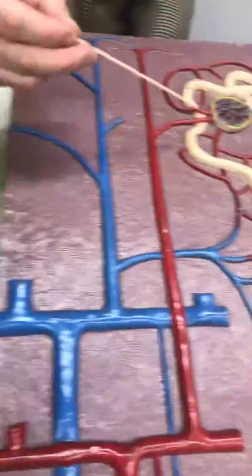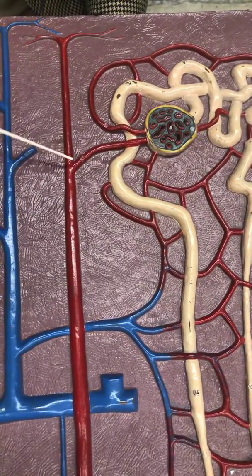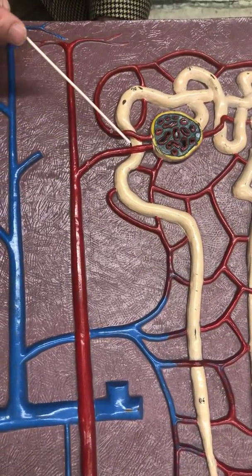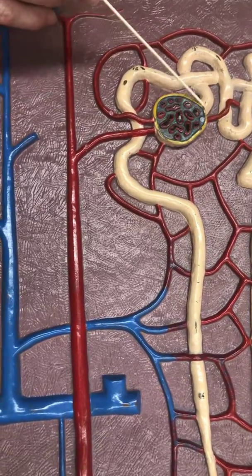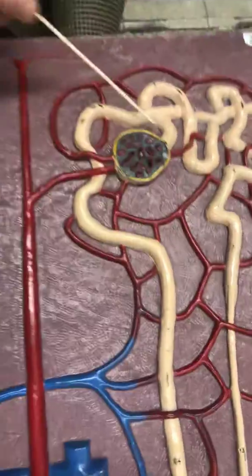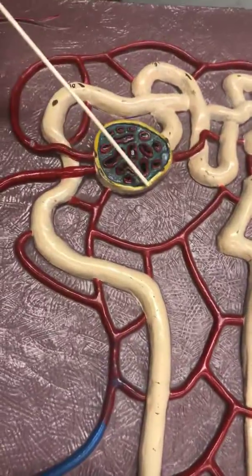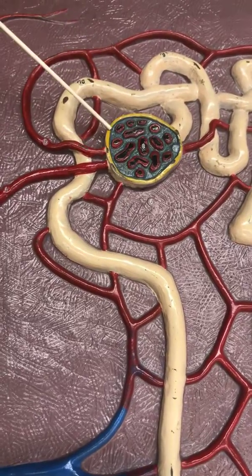So here is the interface. Here's the cortical radiate with the afferent coming off, and there's the glomerulus inside of the glomerular capsule. Bowman's capsule, renal capsule, glomerular capsule. That is where we are.